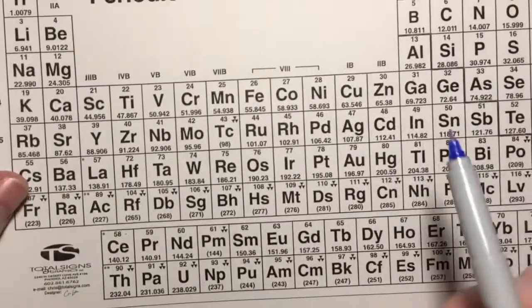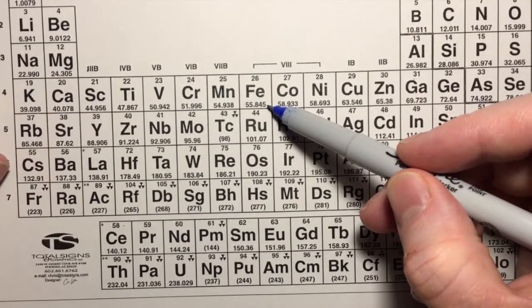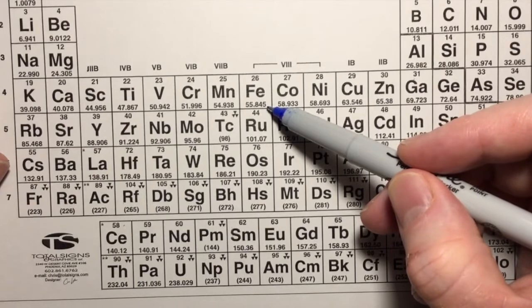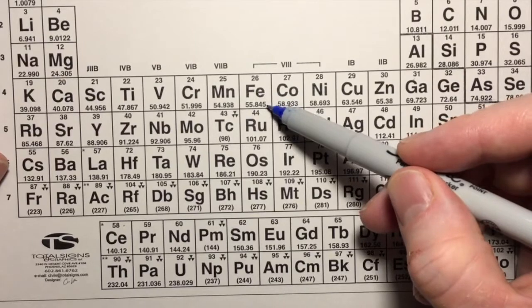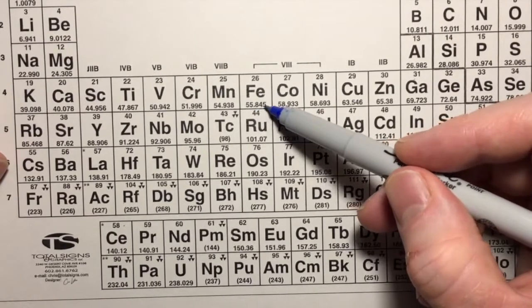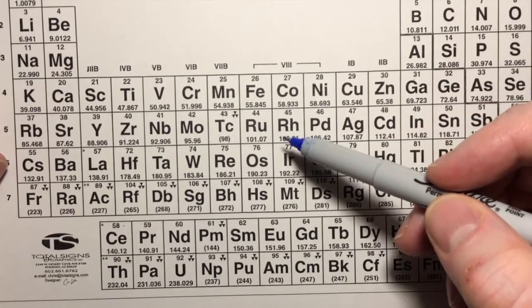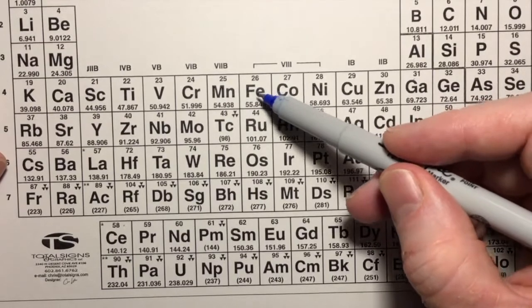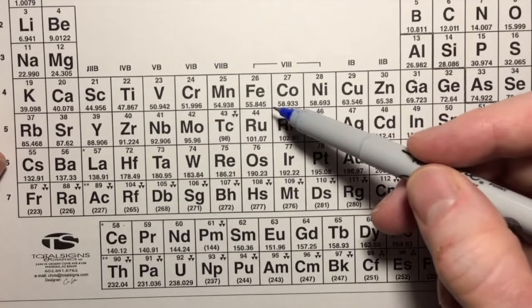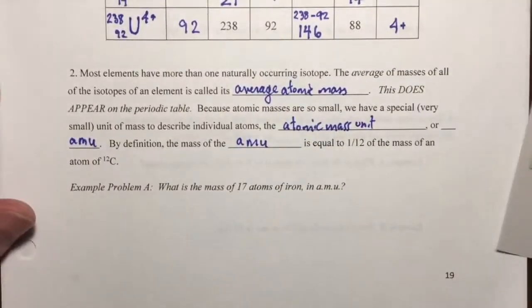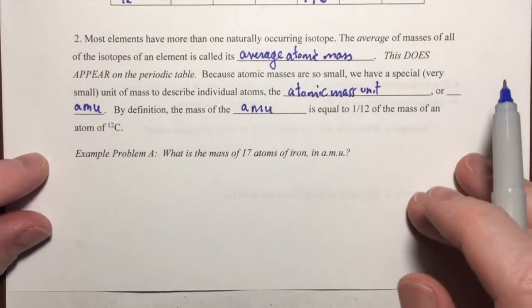Well, let's just go back to our periodic table. Remember this, there's iron, Fe, for iron, and this number is the average mass of a single iron atom. It's the average. What are the units of measurement? These are in a.m.u's, when we're talking about a single atom. So the average mass of a single atom of iron has a mass of 55.845 a.m.u. Okay? So we've got a conversion basically that we're going to be performing right here. So let's set it up.